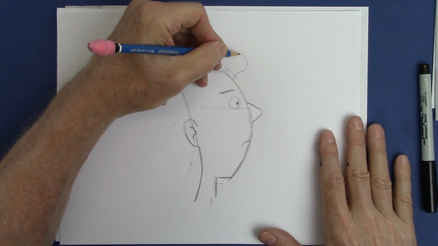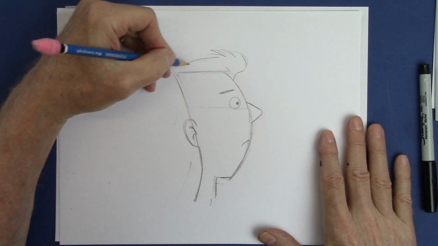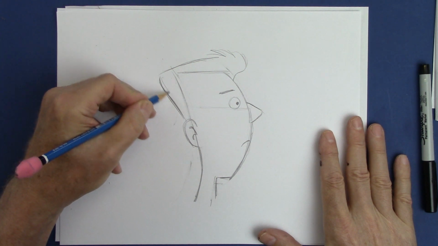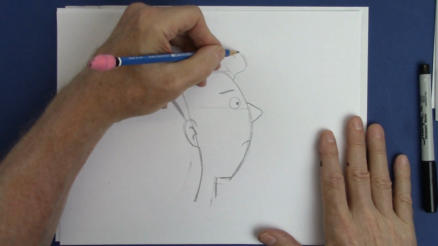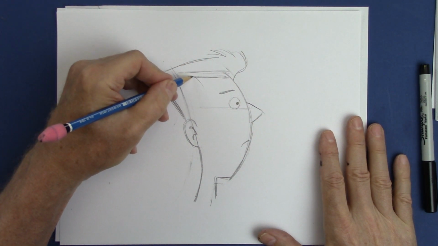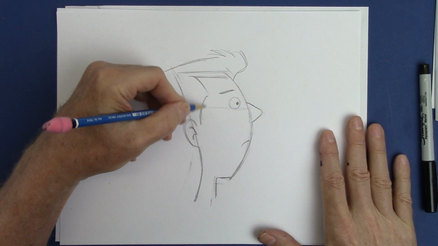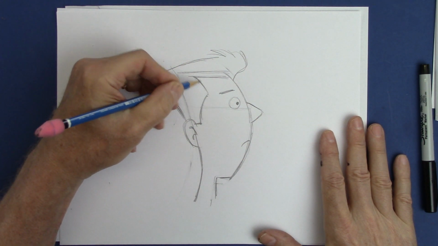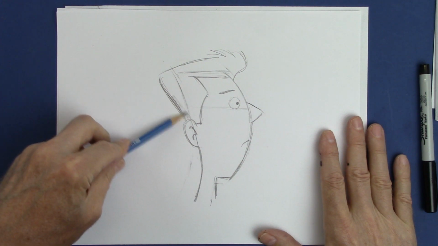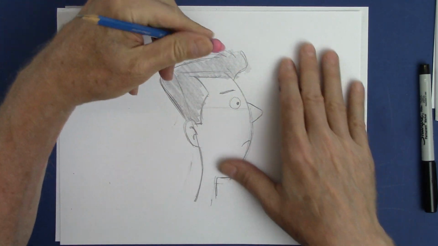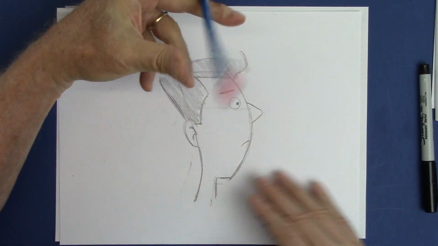So let's have this hair come back here. I'll give him a little extra hair in the back. Come straight back here and out. This little angle here right next to the eyebrow. Shade that in. And I could just turn it into a solid line.